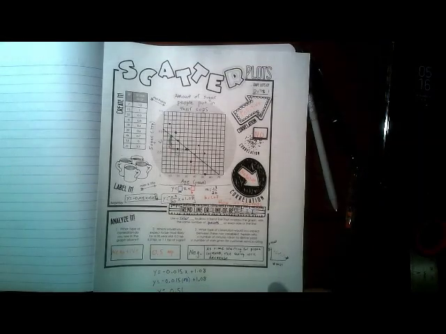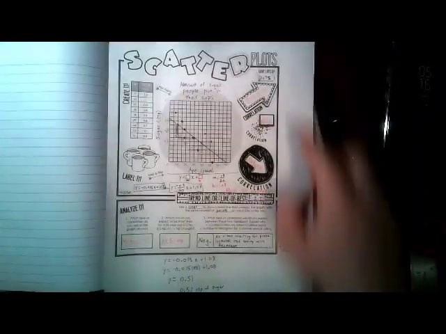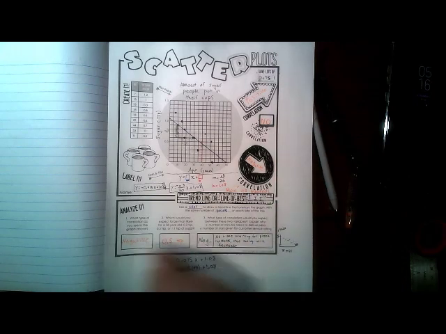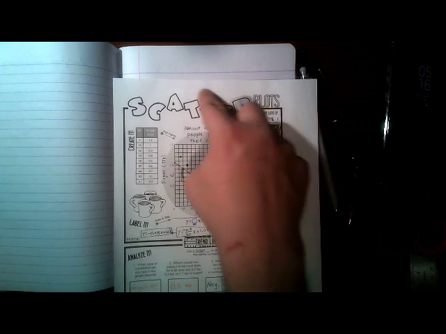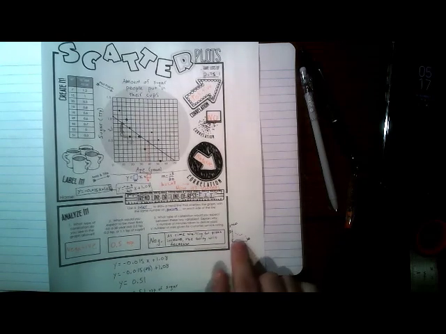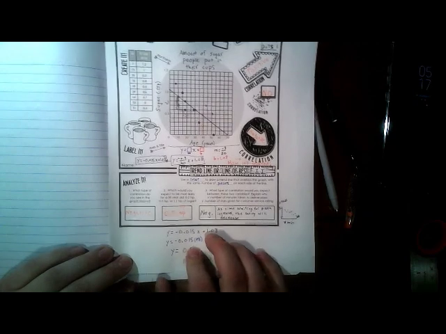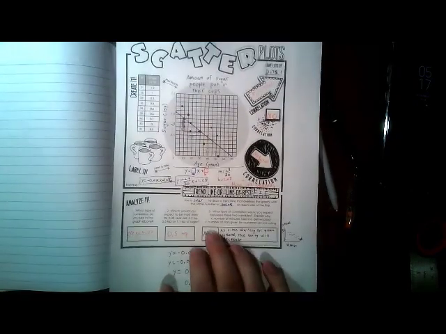So now that you've finished your doodle notes for the scatter plots entry, you're going to cut out the margins, okay, and maybe shave a little bit off the top here, and glue or tape that onto the next entry page of your interactive notebook. Now, we are going to want to try and keep this, and I'll show you how we do that in a second.